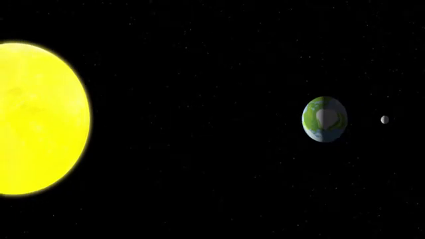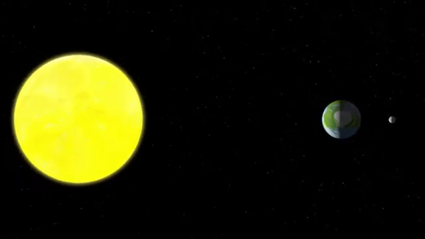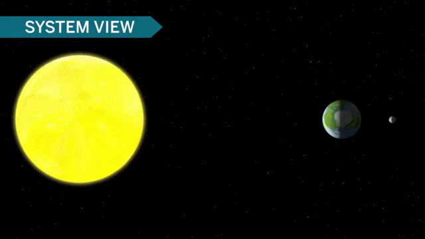Now we can see the entire Earth, moon, and sun system. We call this system view. Of course, this view is not to scale. If it were, the Earth and the moon would be so tiny and close together that we would barely be able to see them on the screen.